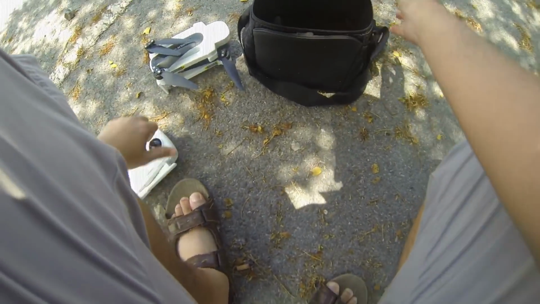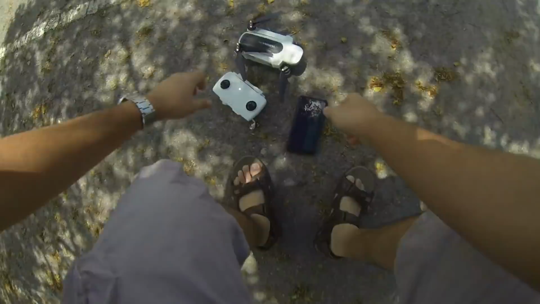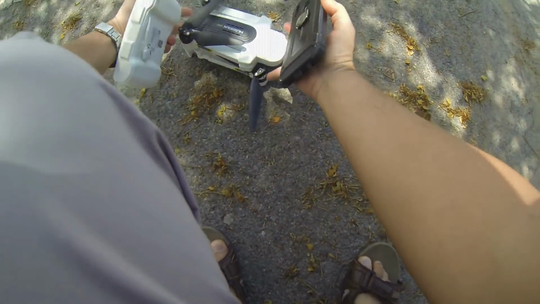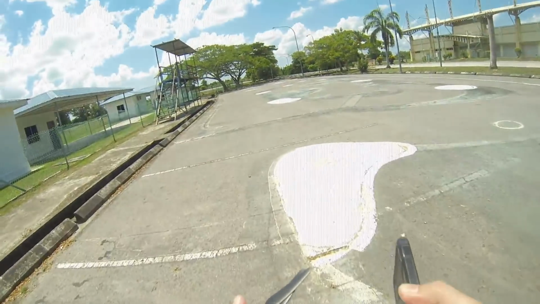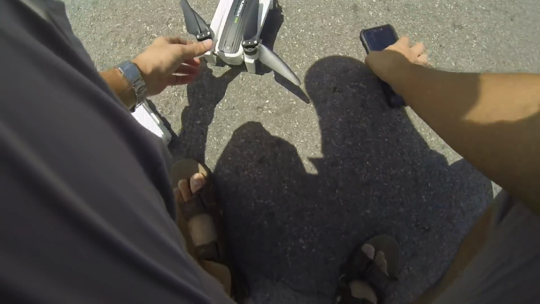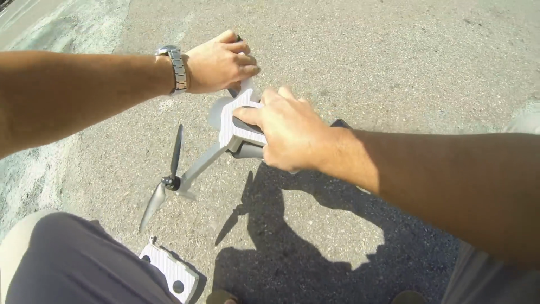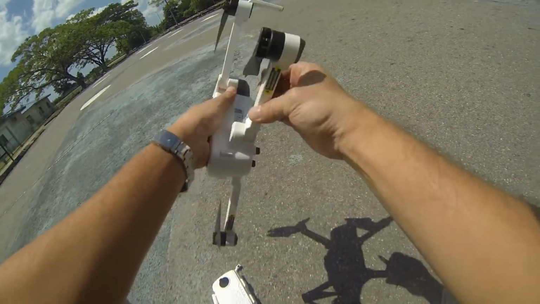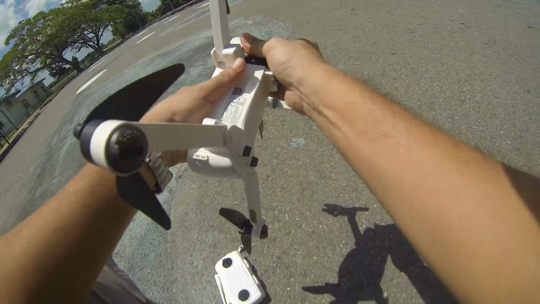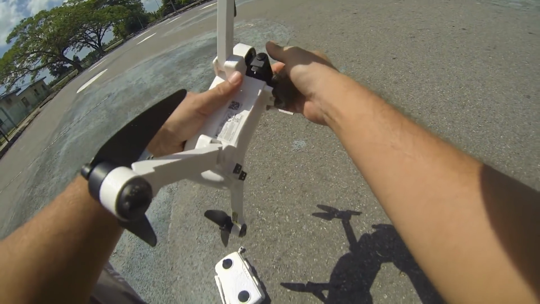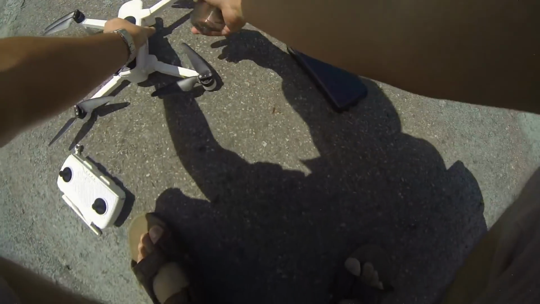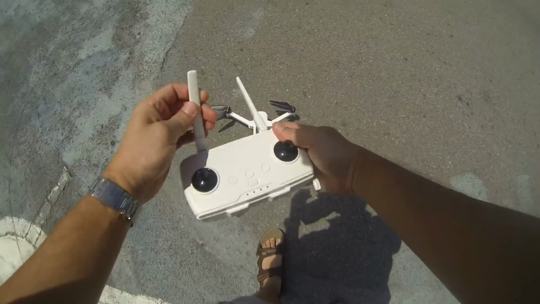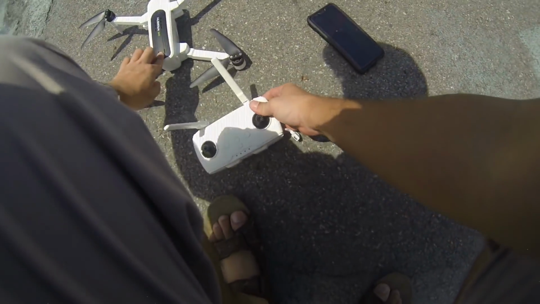My bag. Extend it. Right, got the Zino. Turn on the Zino first.